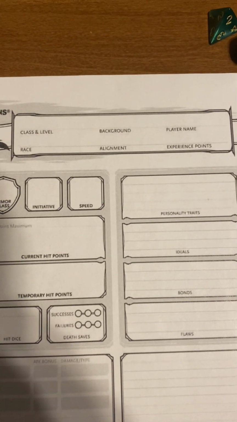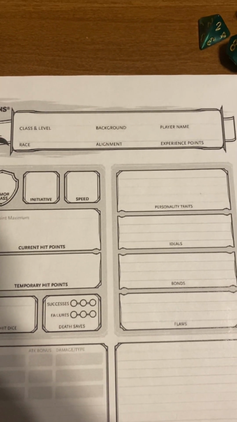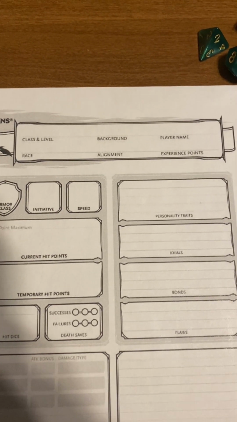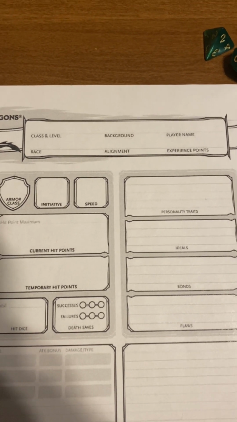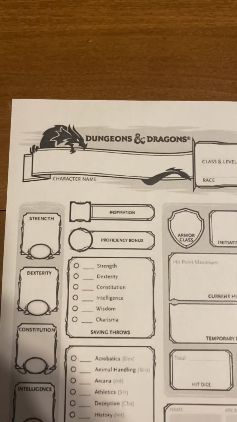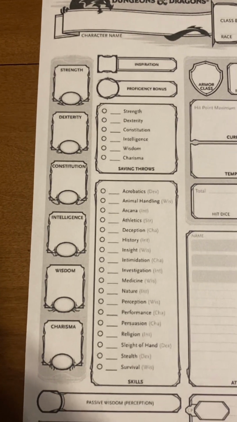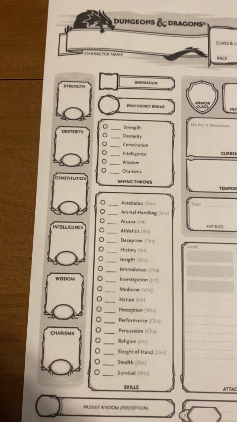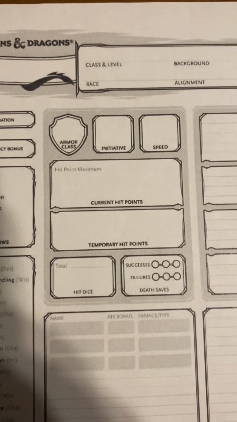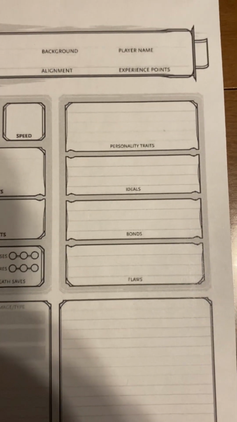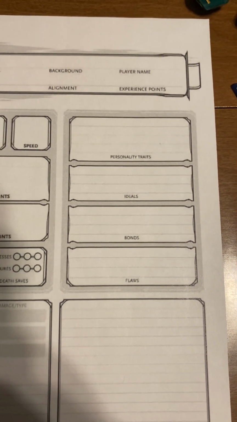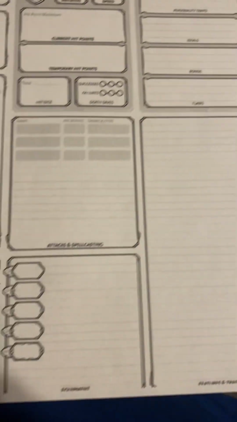So up here we have where your class, level, your player name, and background is gonna go. Over here is where you'll put your character's name. This section is about ability, skills, and modifiers. Up here is the combat section. Over here is what your character is like, their personality, flaws, and things like that.